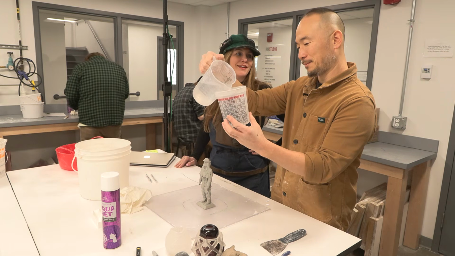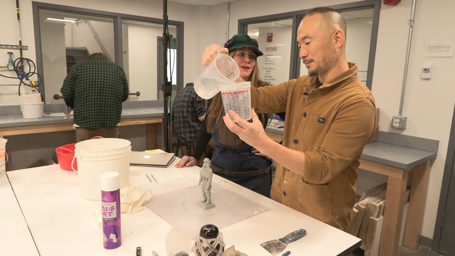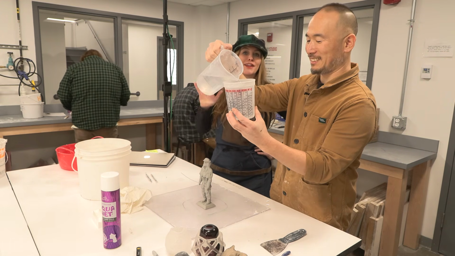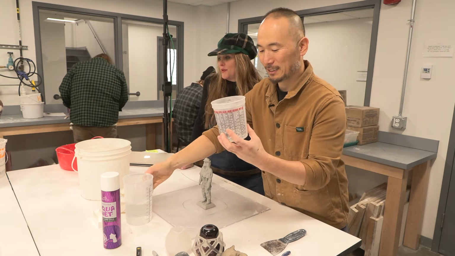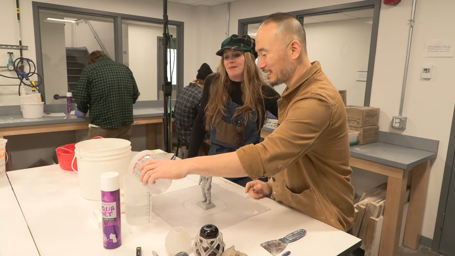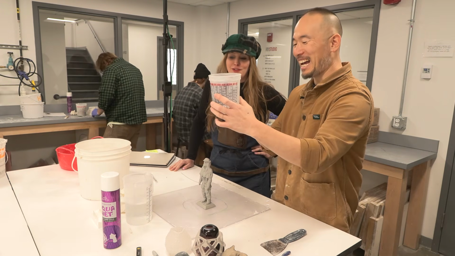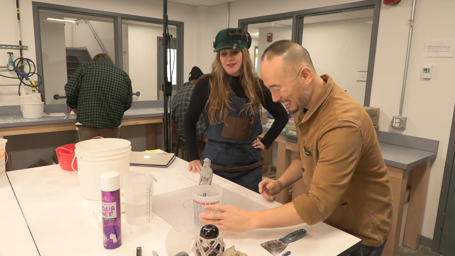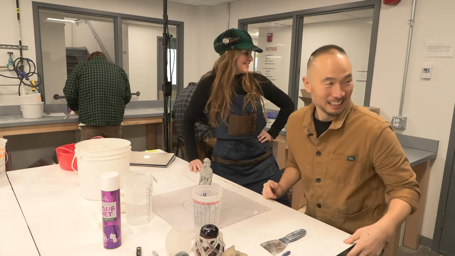I think we're really lucky at Corning that we don't have to wear masks. We have a great ventilation system. But if you're working with plaster, please use the proper PPE. I'll put that on your cheat sheet too, because you want your healthy lungs.